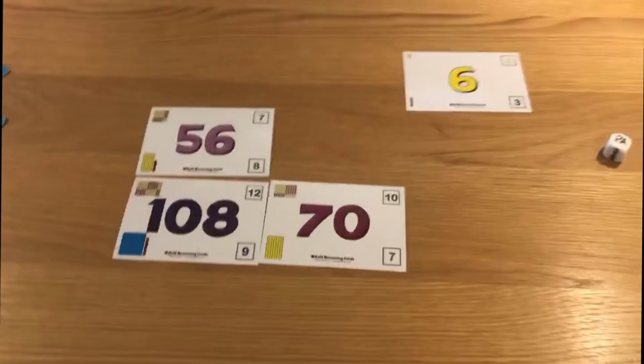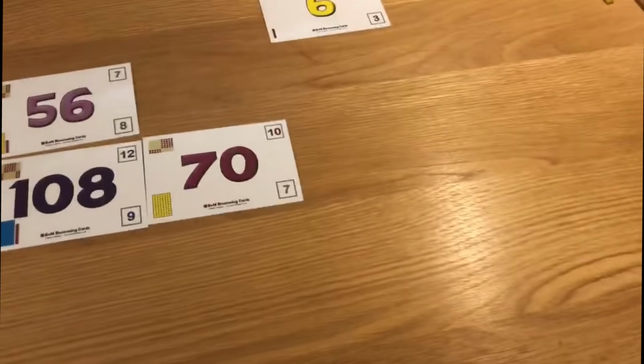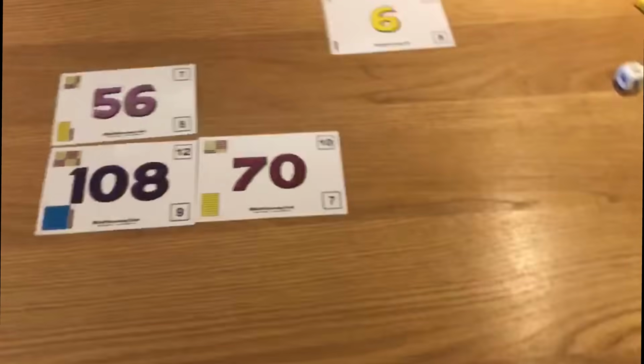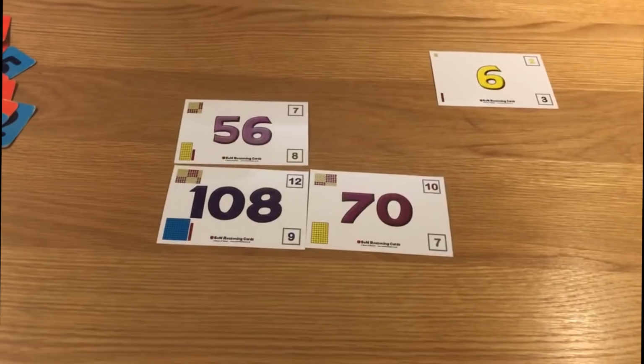Now, there's only 4 numbers left on the grid. The strategy might not work now. We'll just have a see. Round and adjust. That's actually going to work really well.